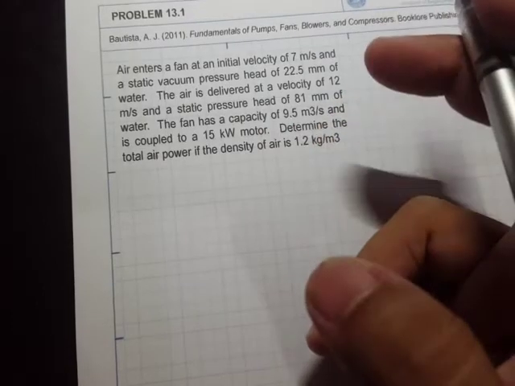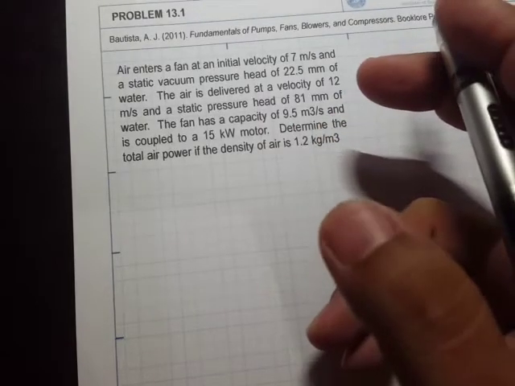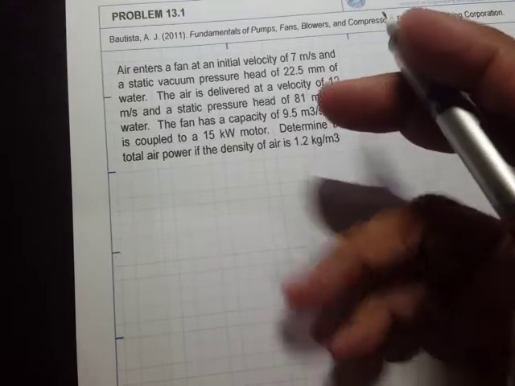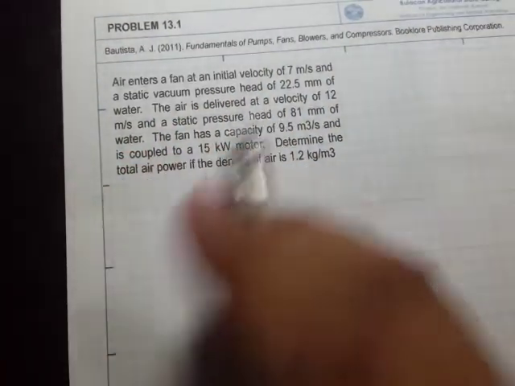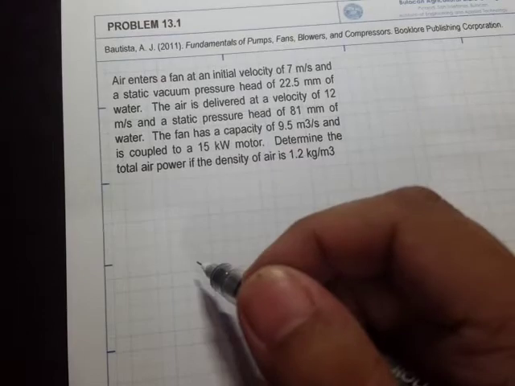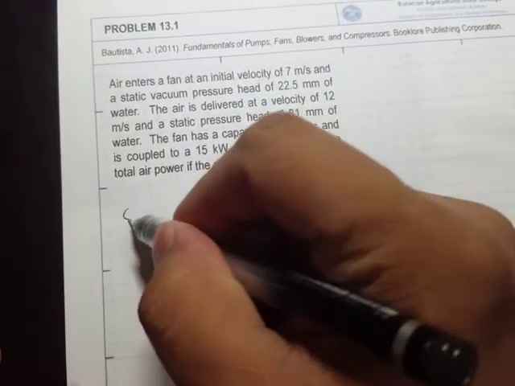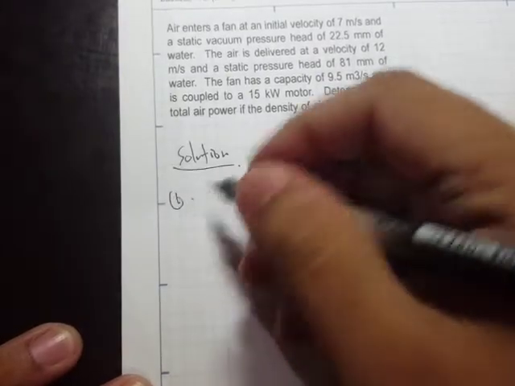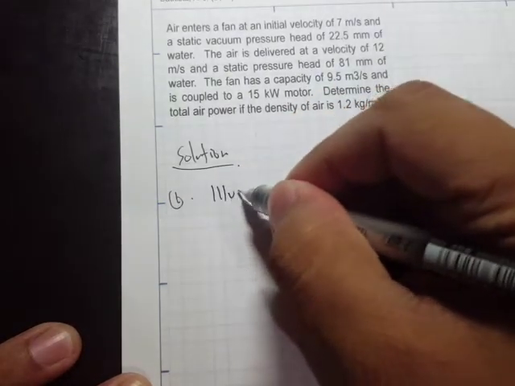Right, so there's no figure given, so for our first step in the solution we have to convert this word problem into an illustration. So for the solution, the first step is to illustrate the problem.